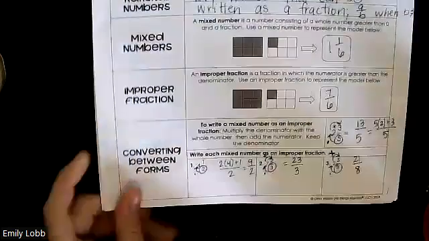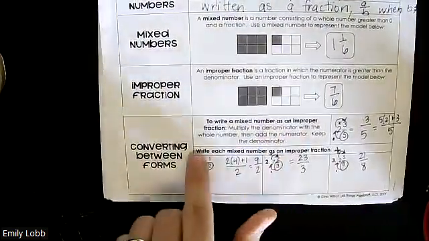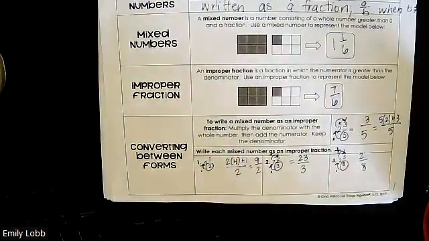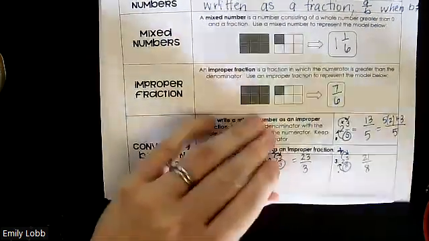We had to multiply the denominator with the whole number. So we completed like a whole circle and then added the numerator, and then we kept the denominator the same. So that is what we have to start with on some of these. Some of these we don't have to do at all.